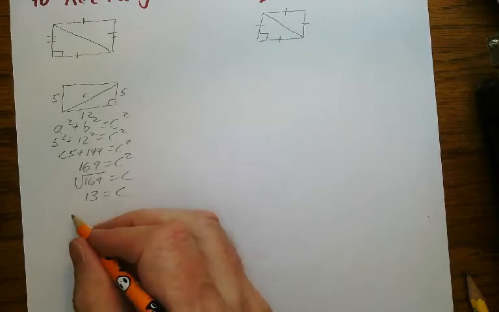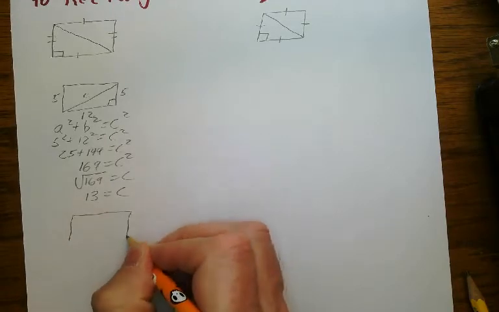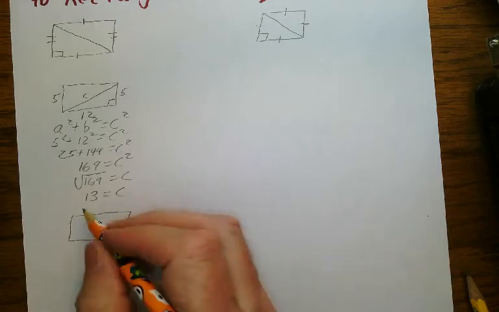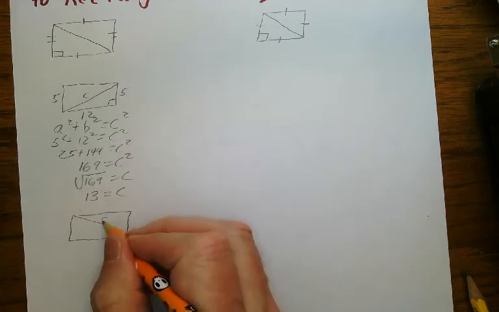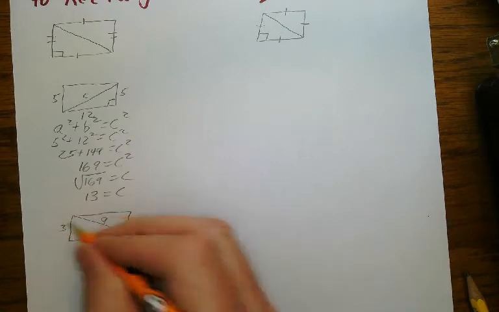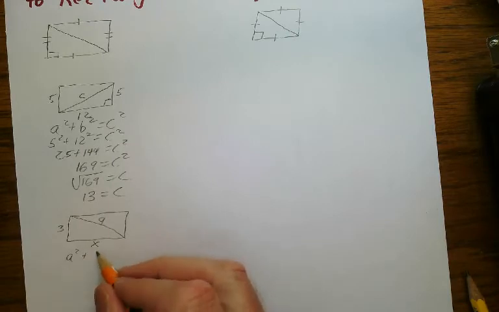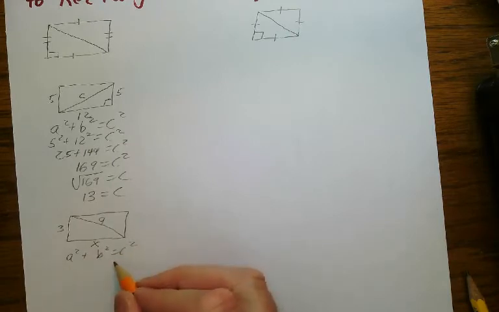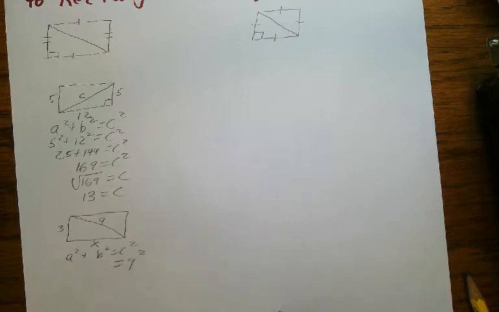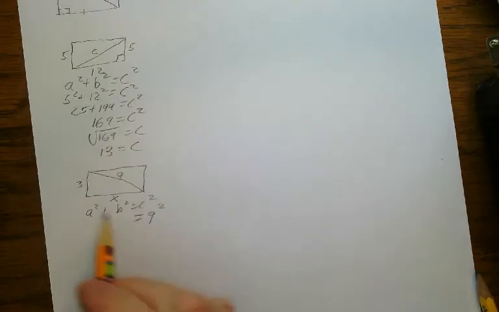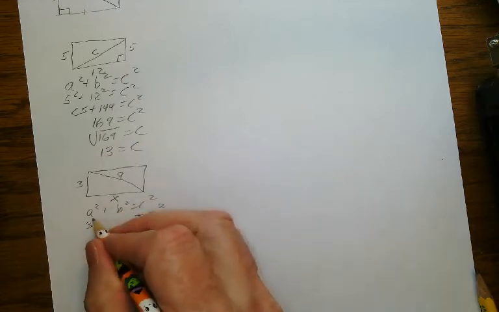Let's do one more rectangle problem. Let's say we're given the diagonal is 9 and we're given the width is 3. Let's find the length. Let's call that x. Well, again, it's a squared plus b squared equals c squared. The 9, the hypotenuse, plugs in for c. Now, the 3 and the x are the a and the b. It doesn't matter which one is which. I'm going to say 3 squared plus x squared equals 9 squared. You could have left it b also. The variable doesn't matter. The position is what's important.